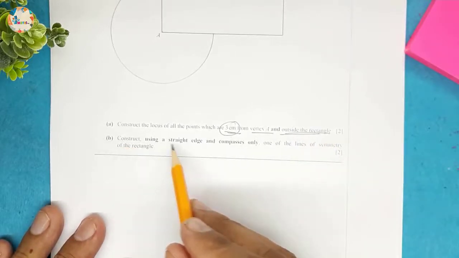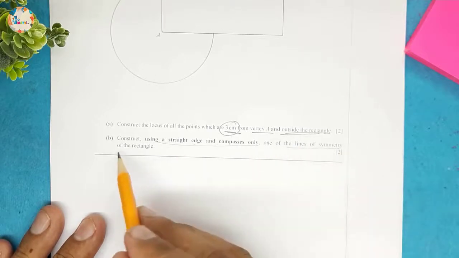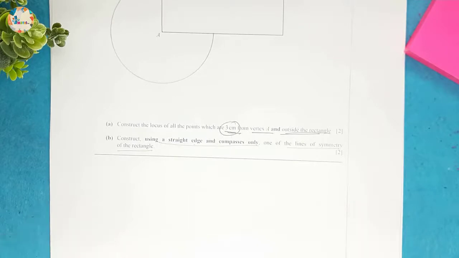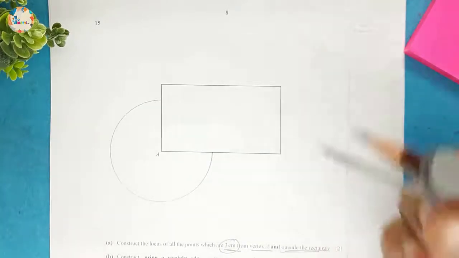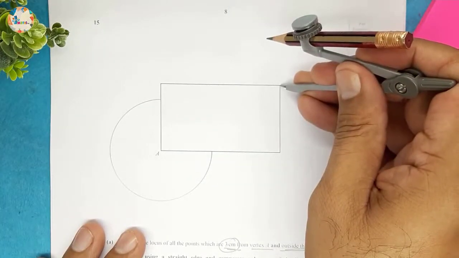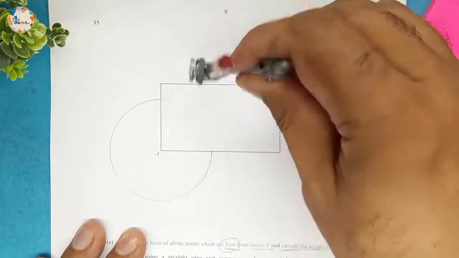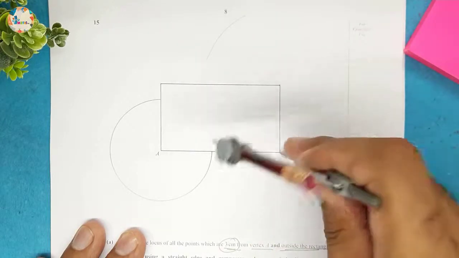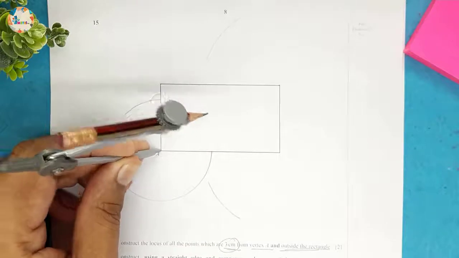Now part B: construct, using a straight edge and compasses only, one of the lines of symmetry of the rectangle. So for that, we will be taking this side, this one and this one. We will open the compass more than half and make an arc like this, and from here also we can make an arc like this one, and then we can make an arc from this side.